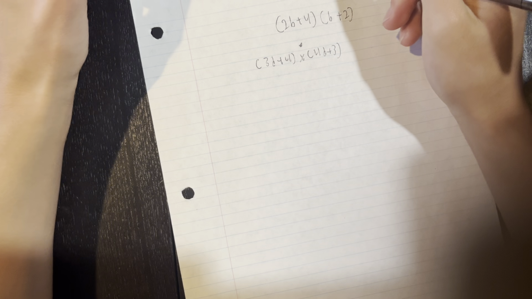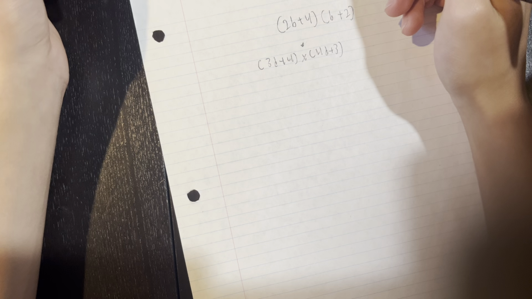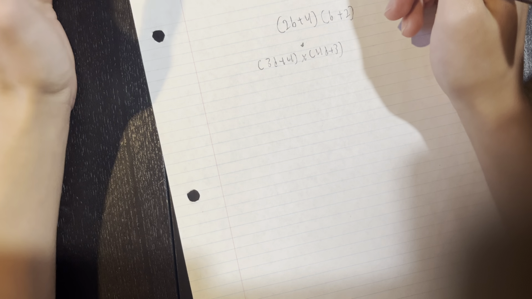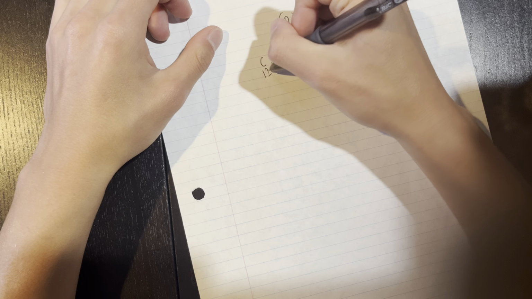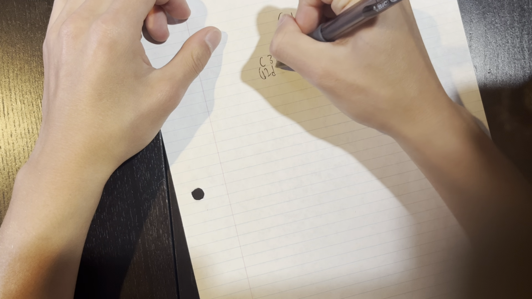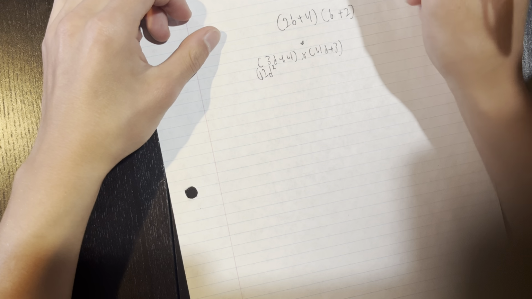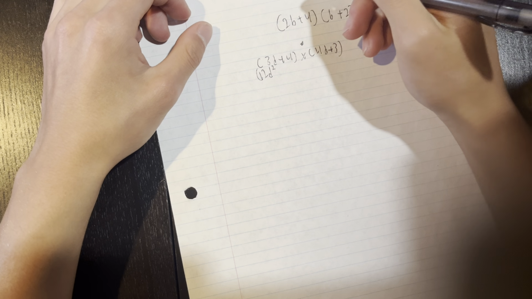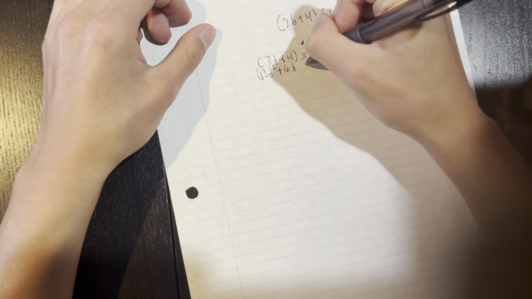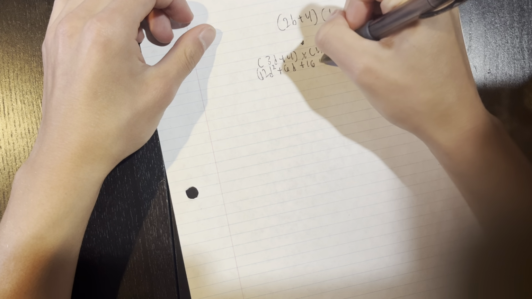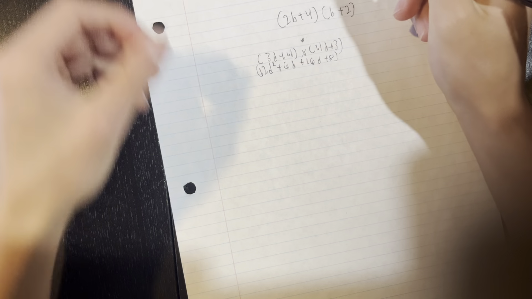Fairly simple. We just combine them, right? So you go 12d squared, because the d's are multiplied, plus 6d plus 16d plus 8. That looks pretty good.